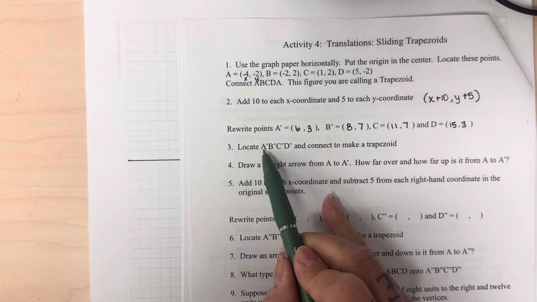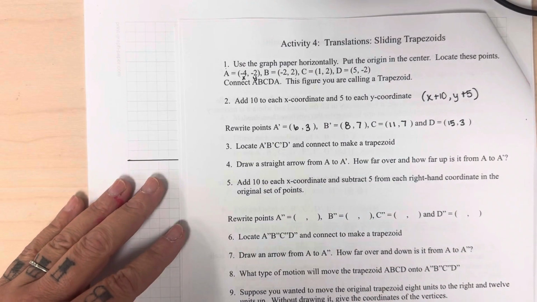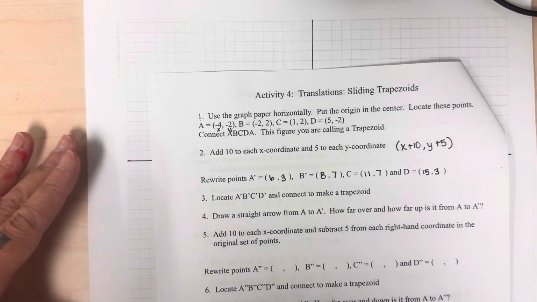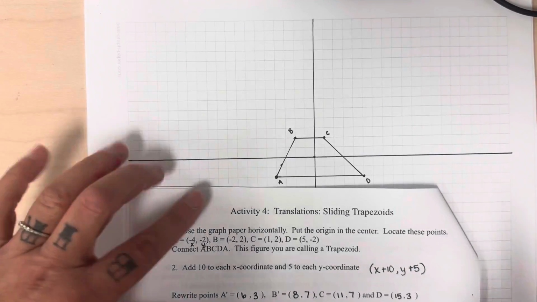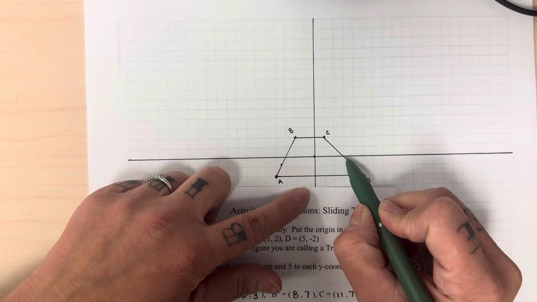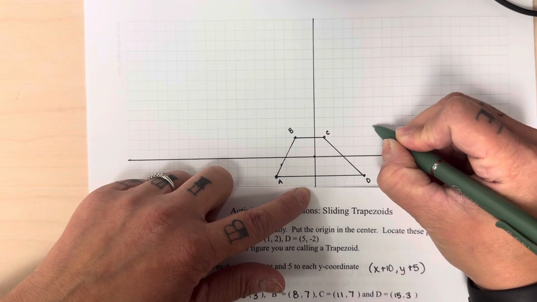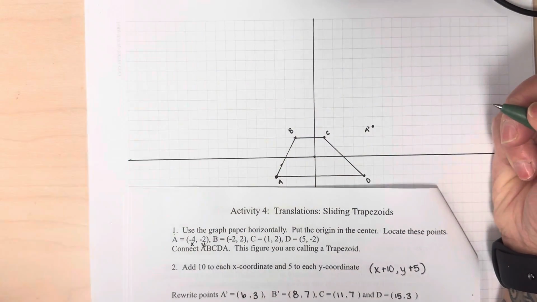Now it says locate our new points A, B, C, D, and connect to make a trapezoid. So I'm going to find 6, 3, and label it A. So I'm going to go to the right, 1, 2, 3, 4, 5, 6, up 3, 1, 2, 3, put a dot. That is my new point A. So it gets an A with an apostrophe.